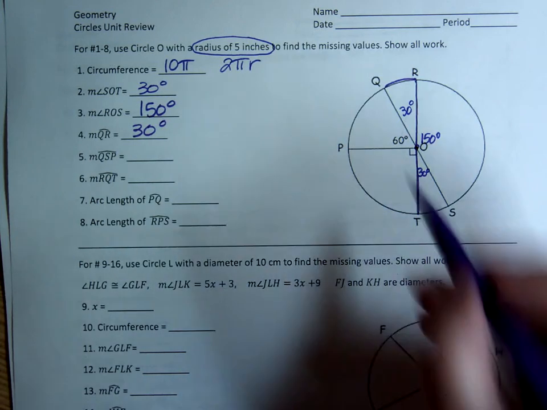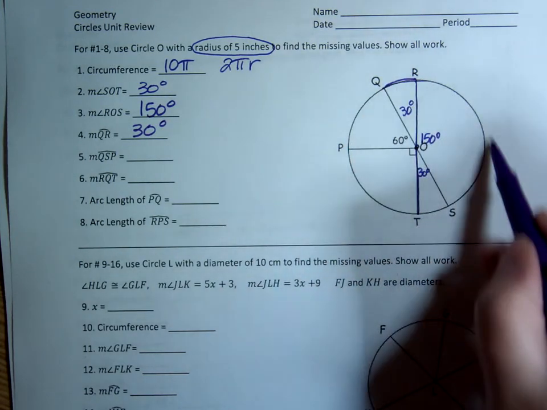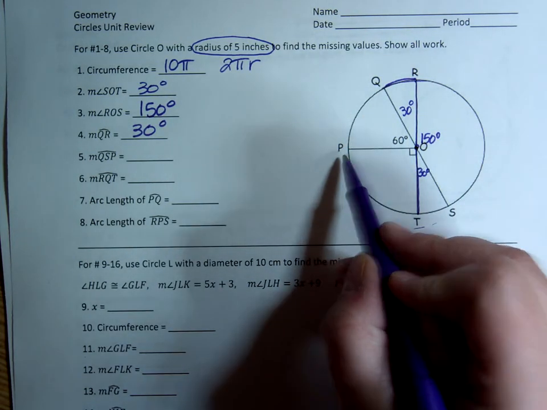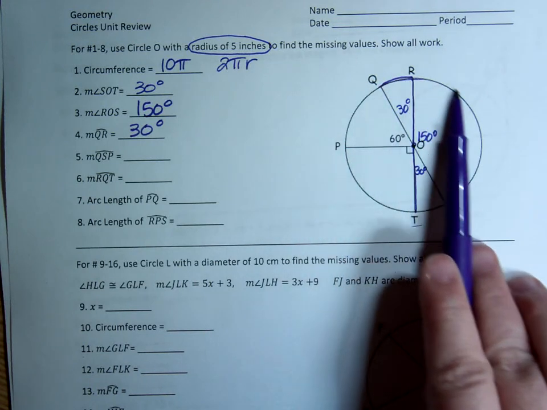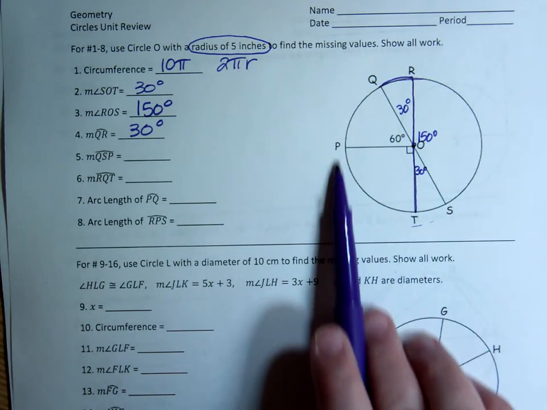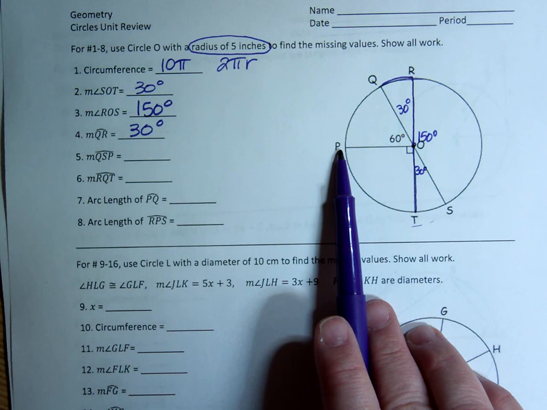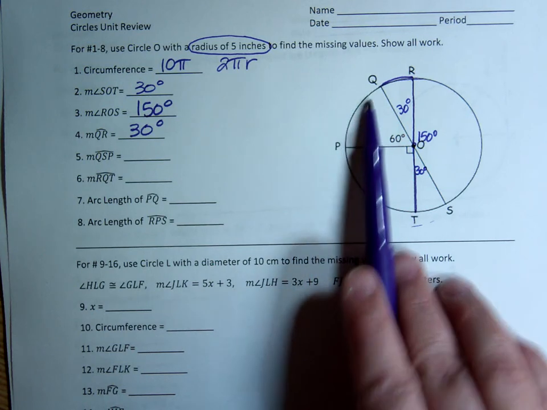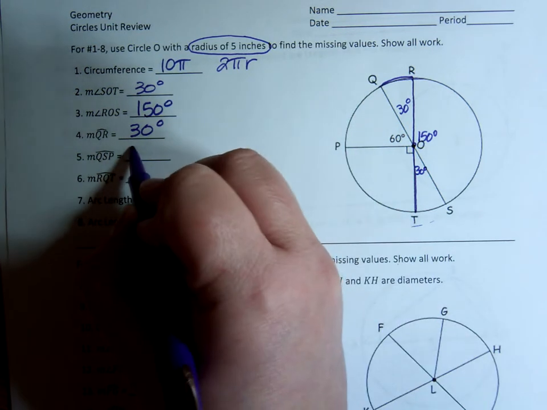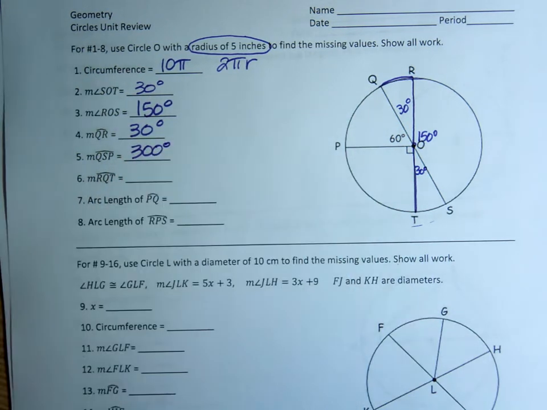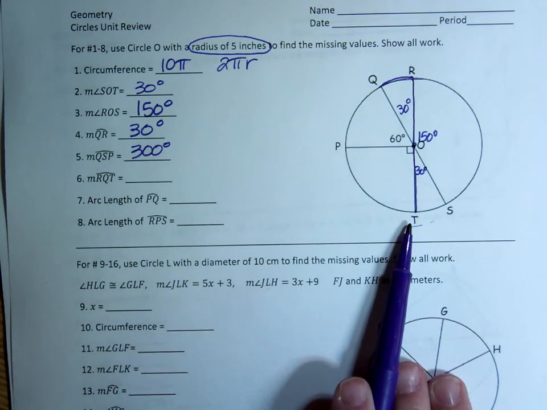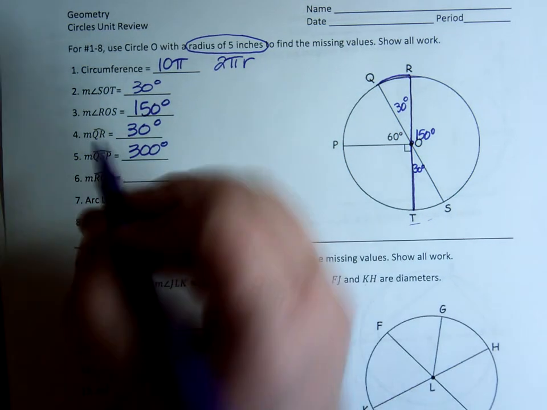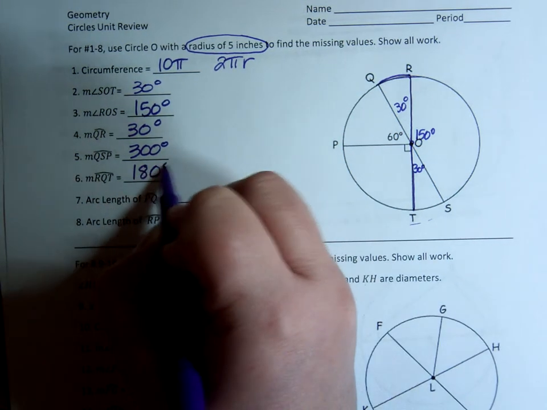QSP. That's Q passing S and going to P. So again, watch how I did that. We go from Q, we have to pass S before we get to P. So all the way around there. So it's basically everything except this 60 degrees. So 360 minus 60 is 300 degrees. RQT. R passing Q and going to T. RT is a diameter, so that has to be half of a circle.